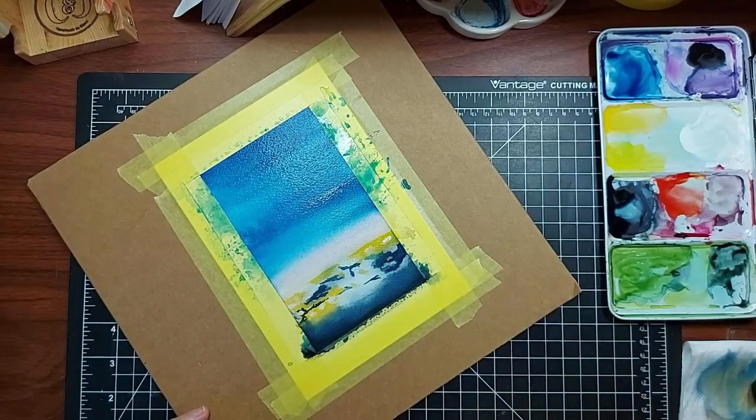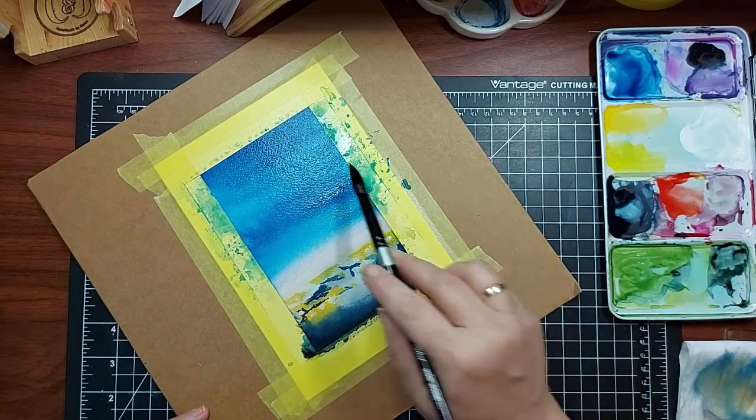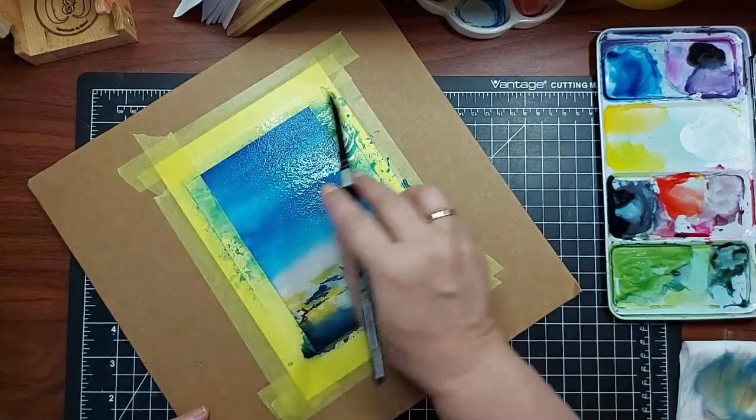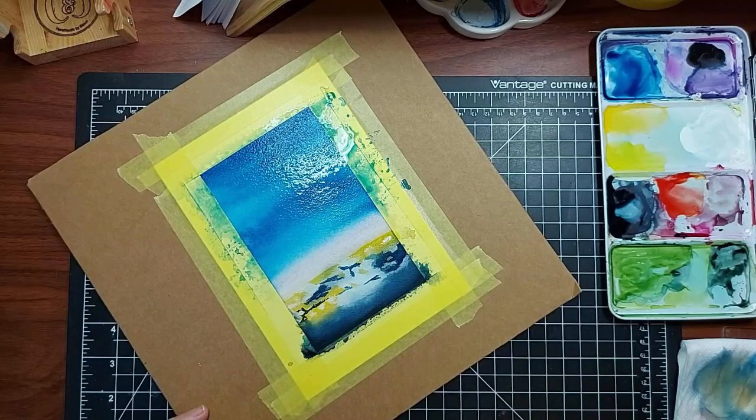I'm starting to move blue around. So I just want to put the water on and go. Like, yeah. I don't want to take it off. Just want to put it on.